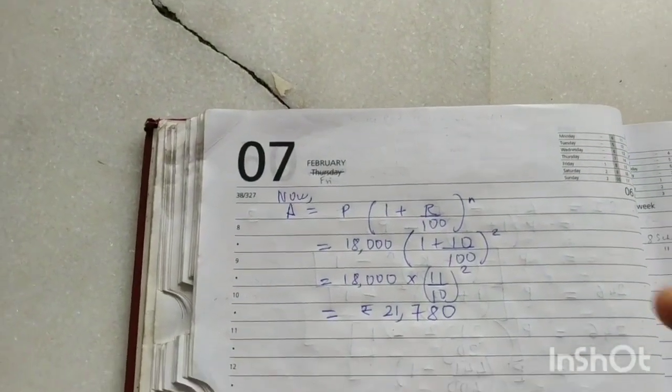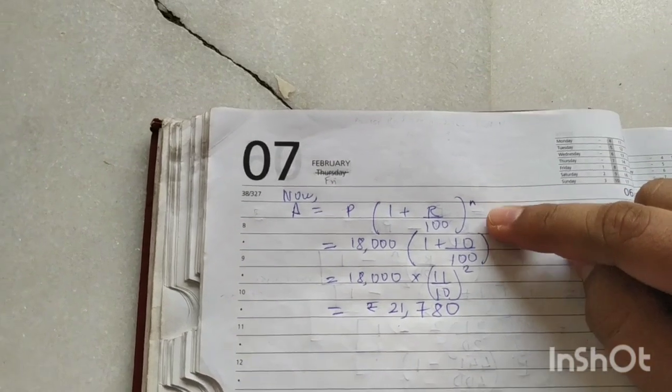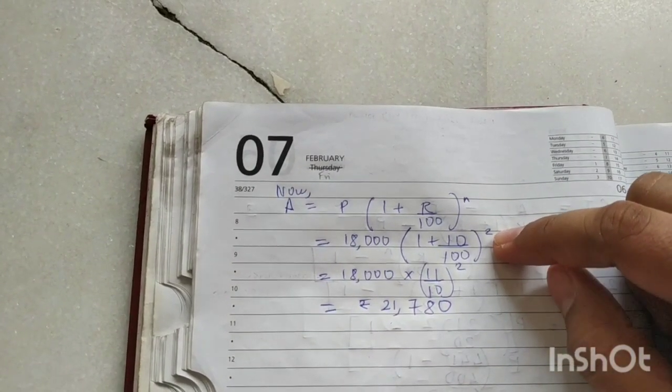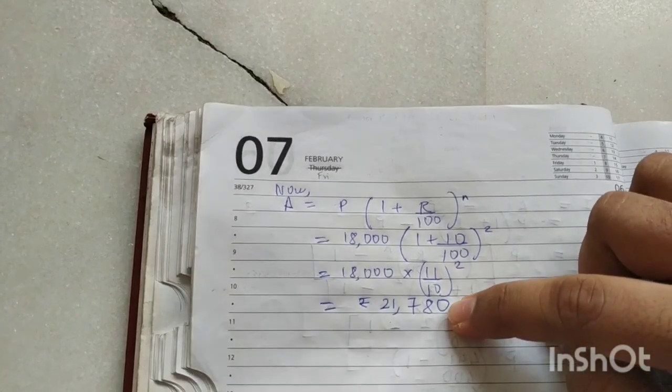Compound interest amount formula is this. Substitute the values of P, R and number of years is 2. Solve and you'll get the final answer.